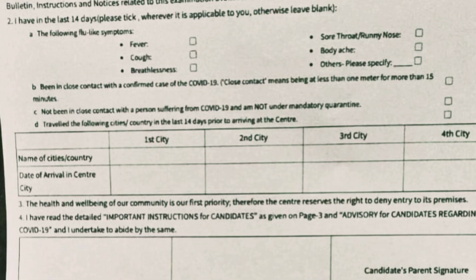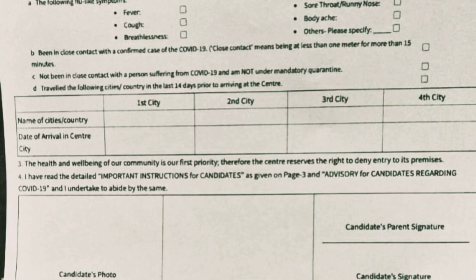The next one is travel to the following cities or countries in the last 14 days prior to arriving at the center. So if you traveled to any other cities or countries within 14 days before your examination, you have to specify which city or country you have visited. And if you visited numerous cities, you have to specify them here as the first city, second city, third city. And in the second column, you also have to specify the date of arrival.